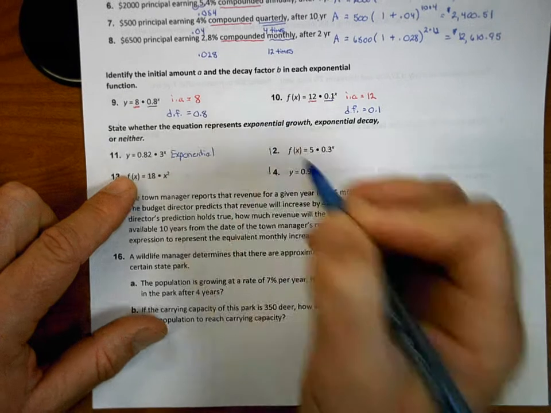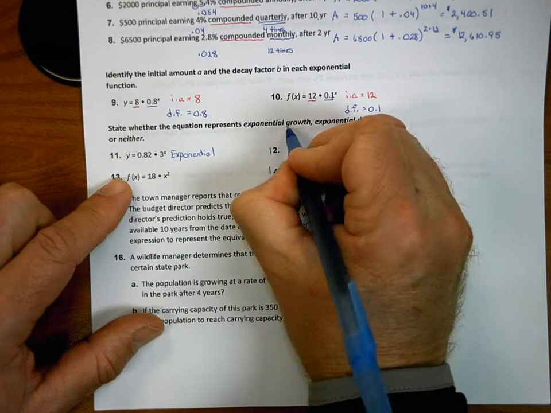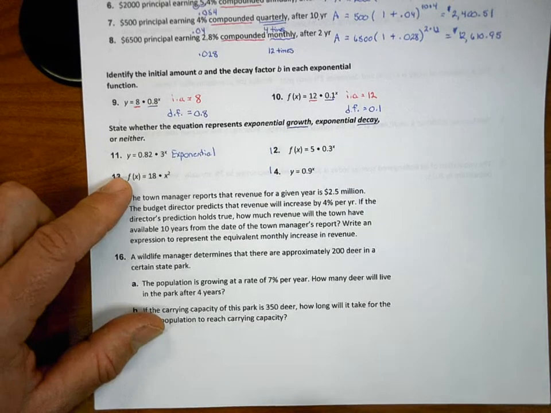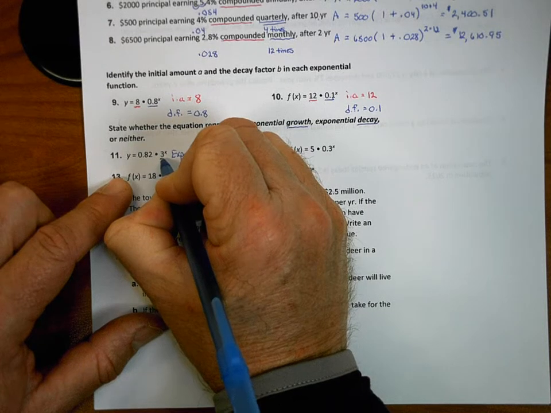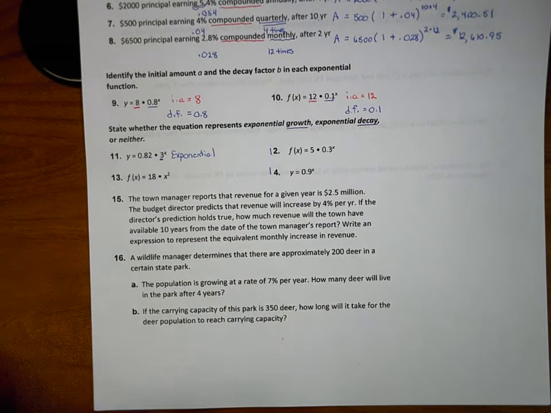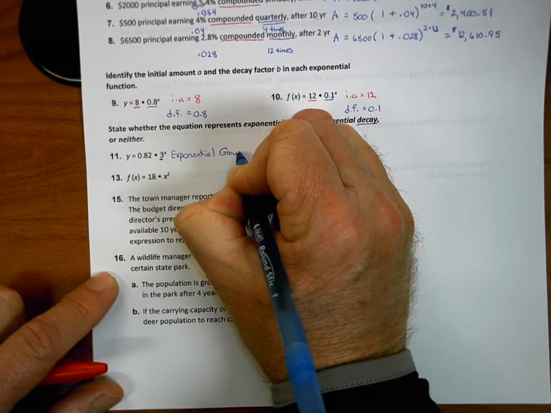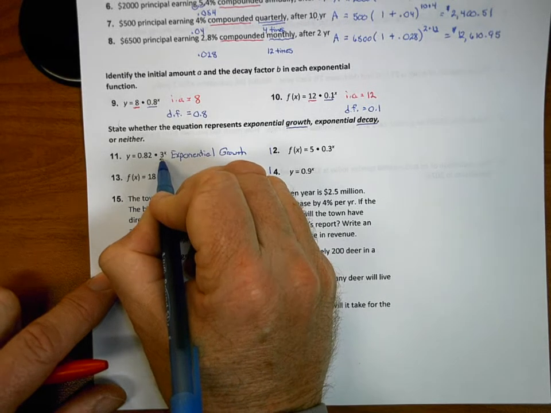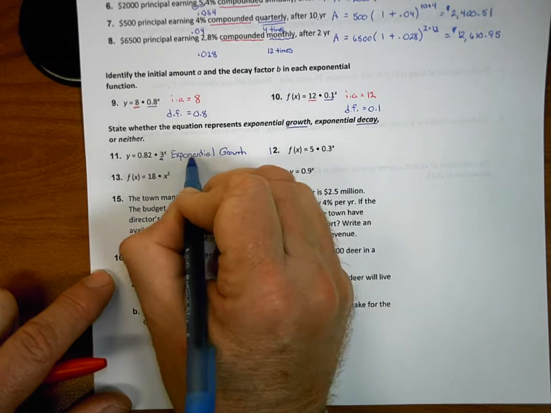Now we need to determine if it's growth or if it's decay, okay? Now, very easy way to tell if a problem is exponential growth or exponential decay. You look at the growth factor, which right here is 3. If the growth factor is more than 1, that means we have exponential growth. Okay? If the growth factor is smaller than 1, like a decimal, smaller than 1, then it'll be exponential decay.